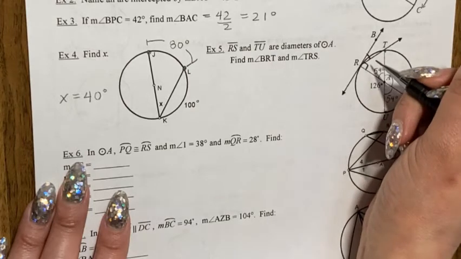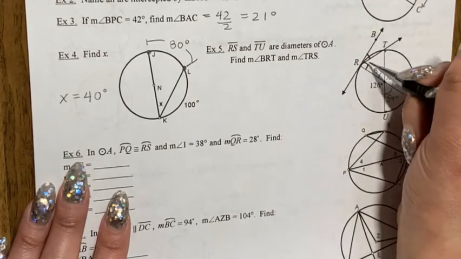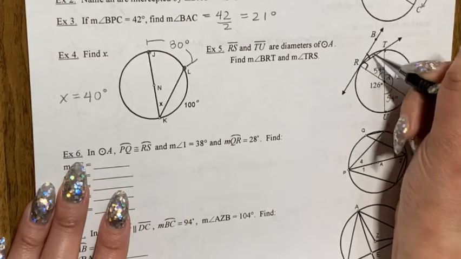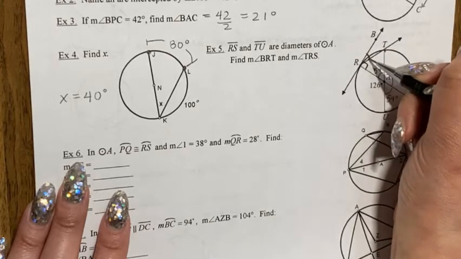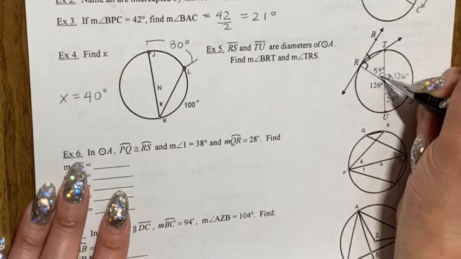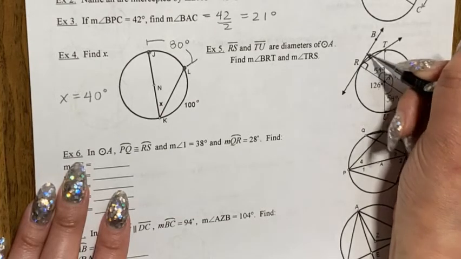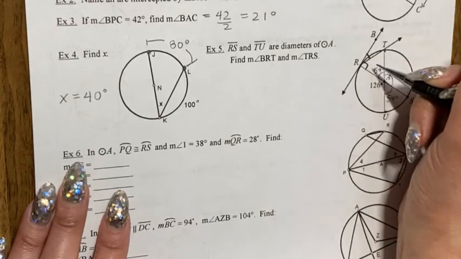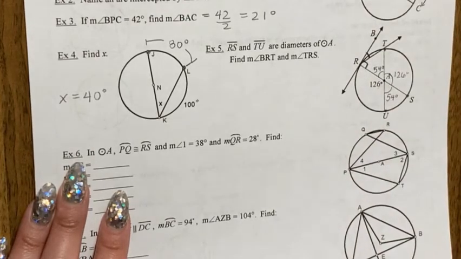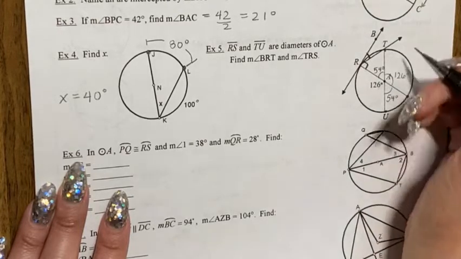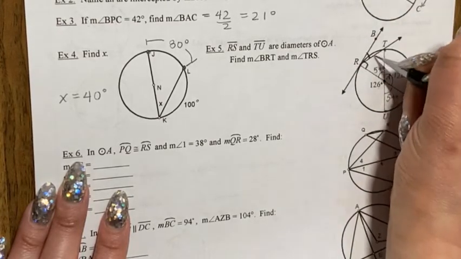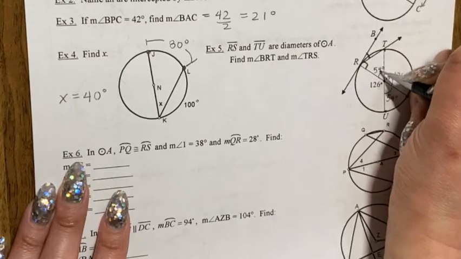So this angle over here is going to be half of 54. Why? Using the theorem that we saw at the end of the previous page. So this one is going to be half of 54.